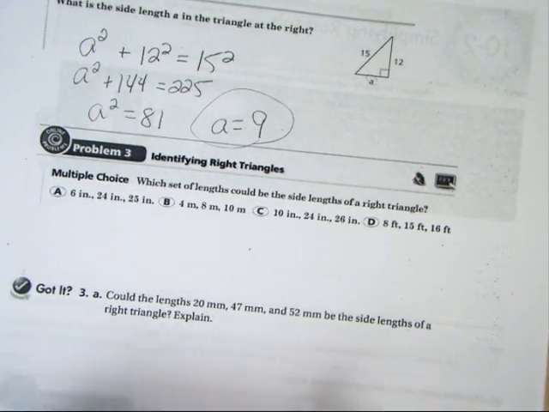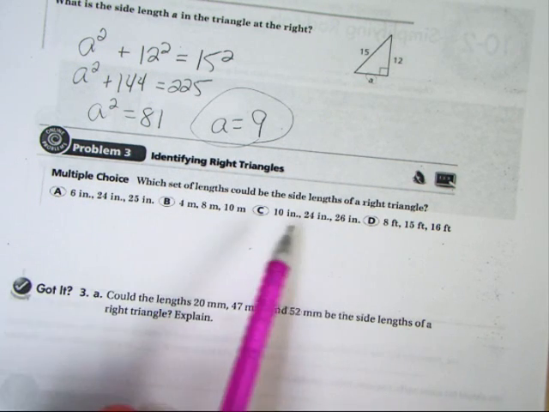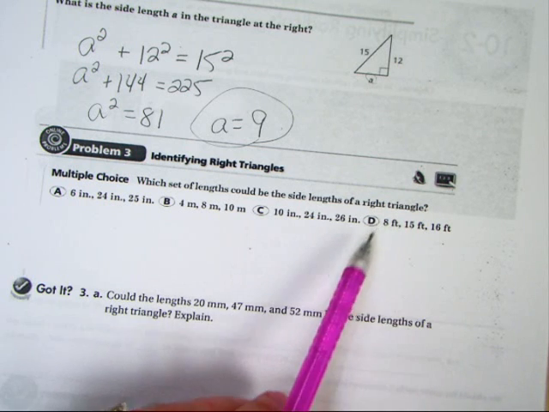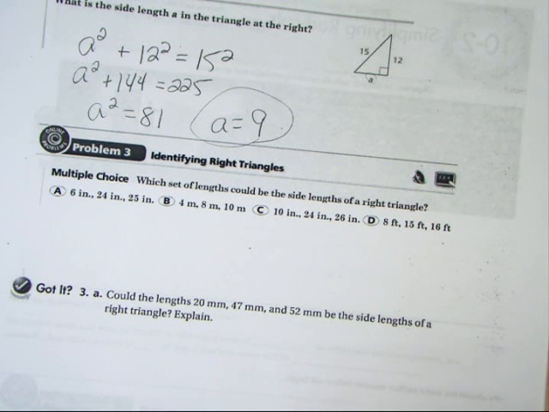Now in problem 3, it says let's identify some right triangles. So that's not going to be a problem. It says which set of lengths could be the sides of a right triangle. So we have 6, 24, 25; 4, 8, 10; 10, 24, 26; 8, 15, 16. So it's multiple choice and it says which ones could be. This would be a pretty good Keystone problem, I have to say.